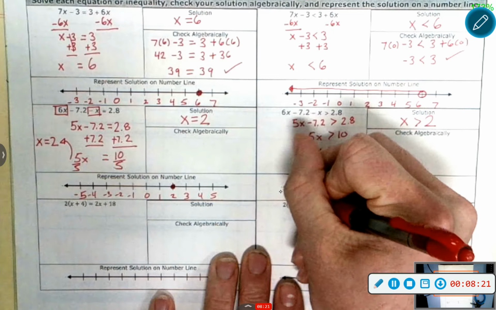But since x is not equal to 2, I'm going to do an open circle to indicate that x can't equal 2, but x is just greater than 2. So I'm going to draw a line to the right, which indicates that the solutions to this inequality are all the values of x where x is greater than 2. We'll do 2 more examples, and then there's a quick edit we need to make on the back.